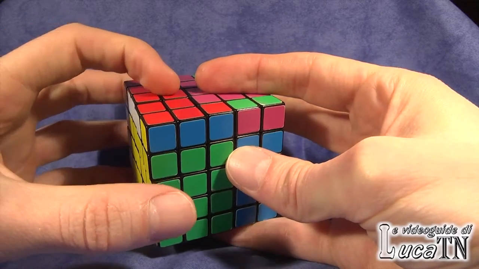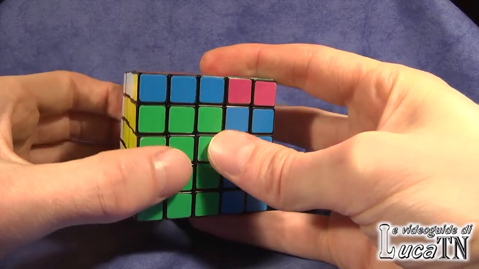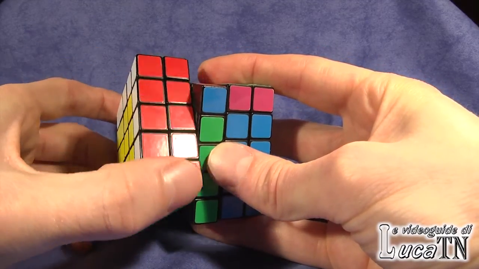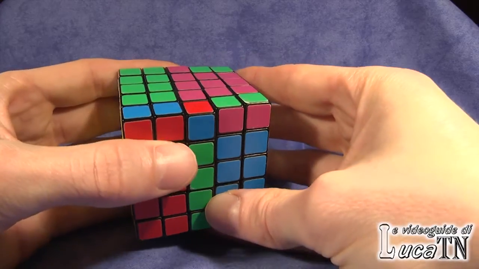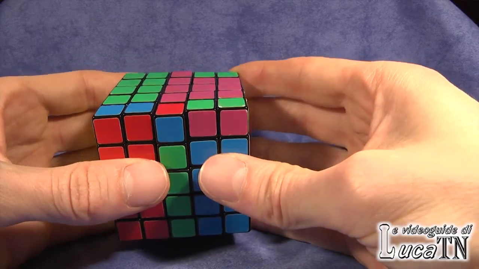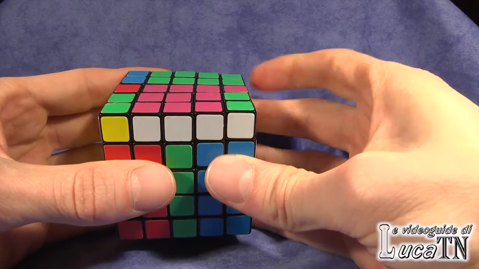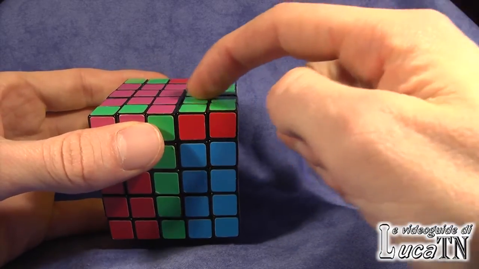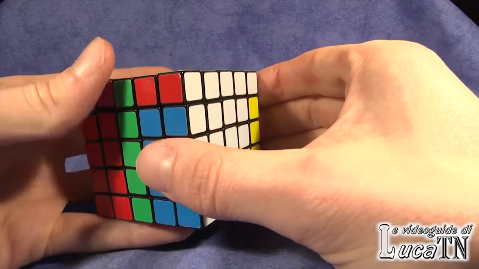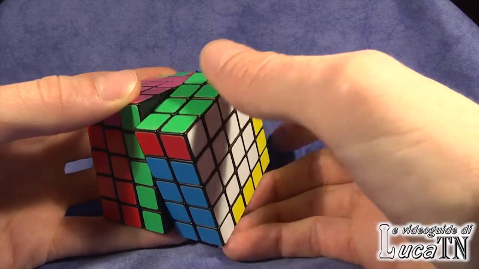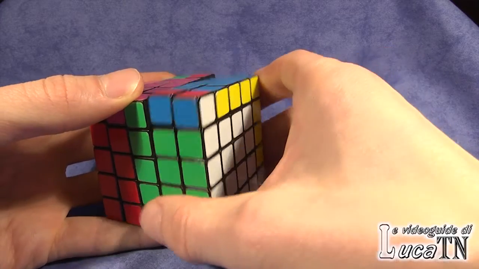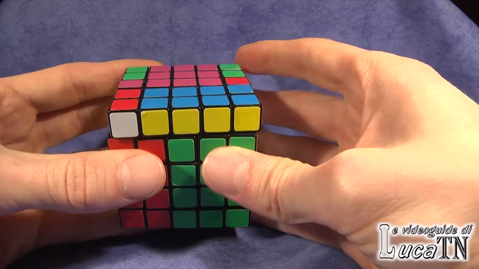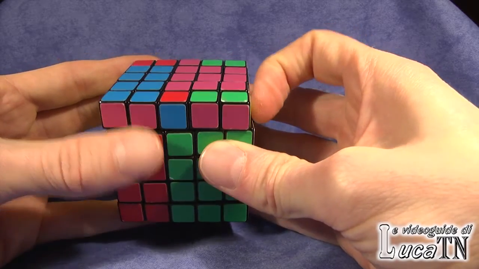Both left sides of the cube move 90 degrees clockwise, like this. The upper side of the cube moves 180 degrees, like this. Both right sides of the cube move 90 degrees counterclockwise, like this. The upper side of the cube moves 180 degrees, like this.